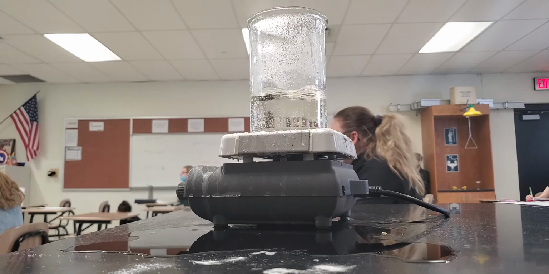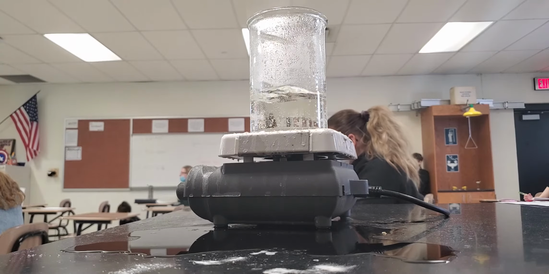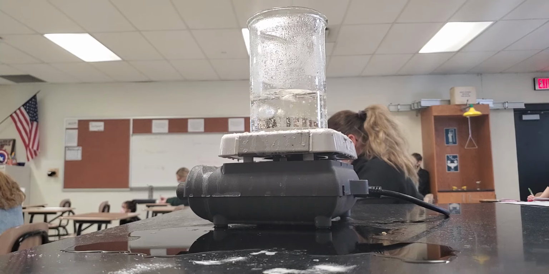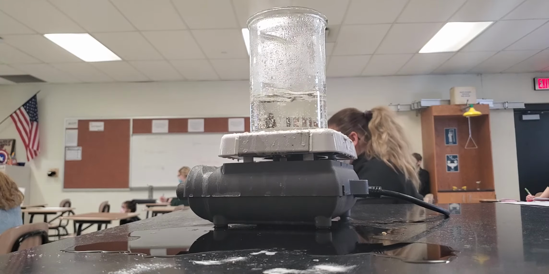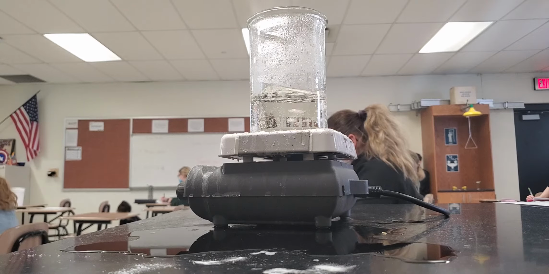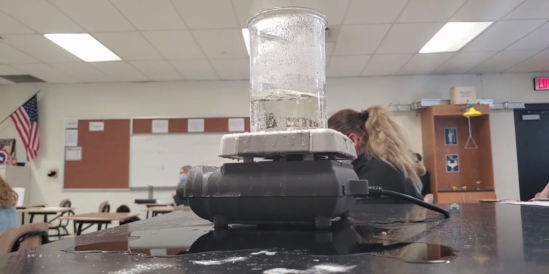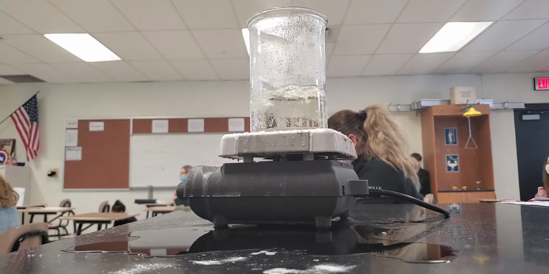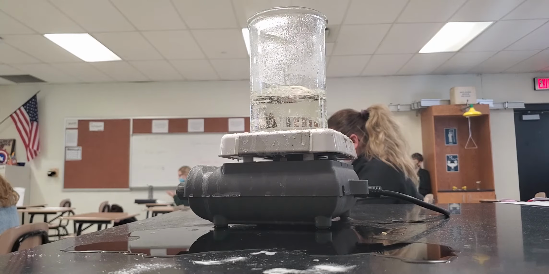Am I done? Nope. What's my unit for mass? Grams when we're doing specific heat. Very nice. So I put 27 grams of water in a beaker, and I added 2,825 joules of energy, and I raised that water temperature 25 degrees. Yes, no, maybe so?